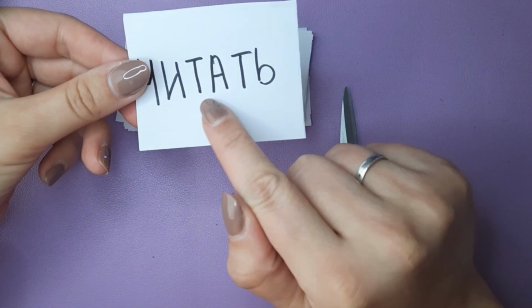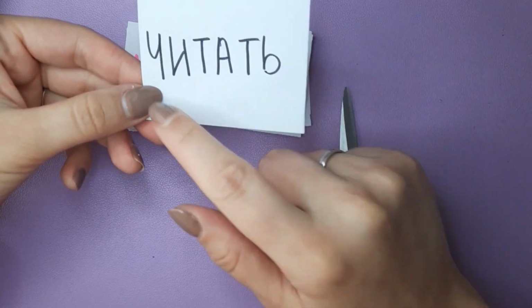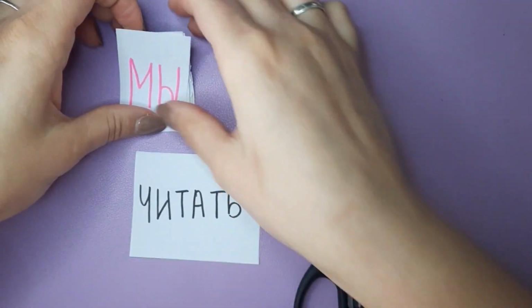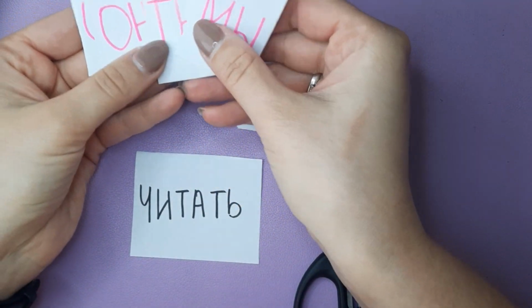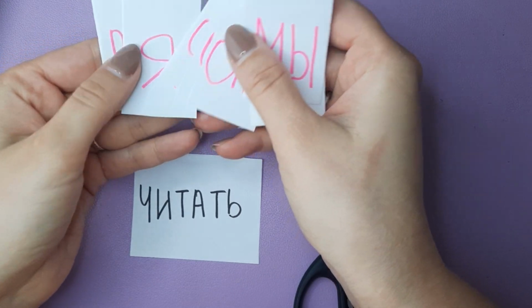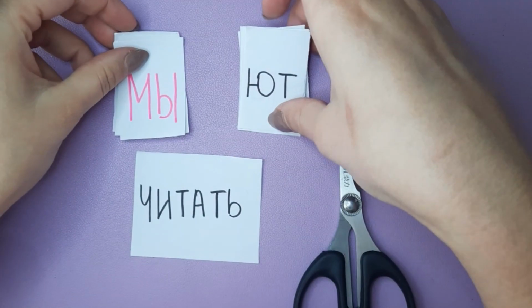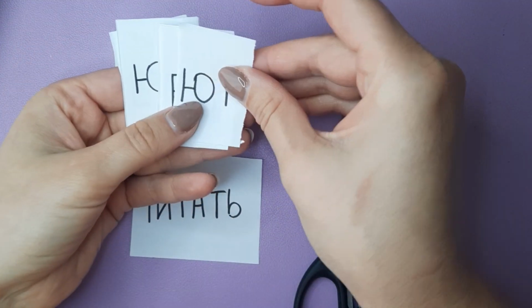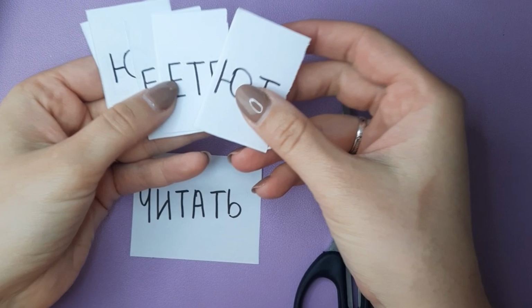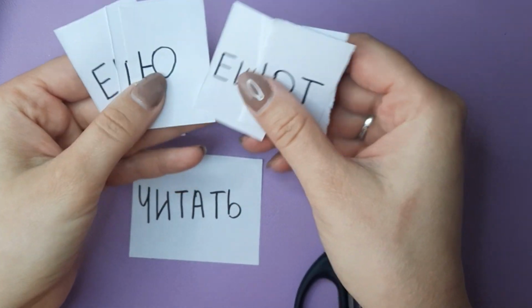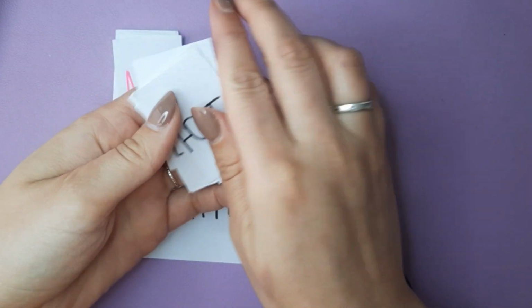We are going to need a verb, читать, to read. We are going to need some cards with pronouns like he, she, it, I am. We will need the endings because Russian, unlike English, needs the ending to conjugate.